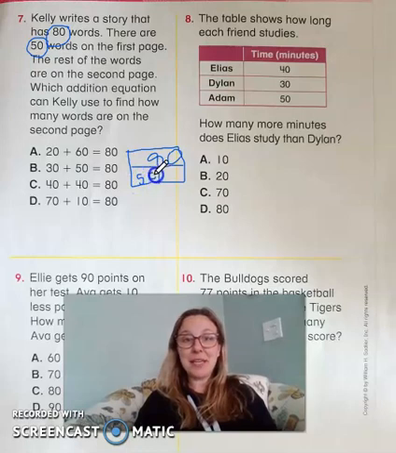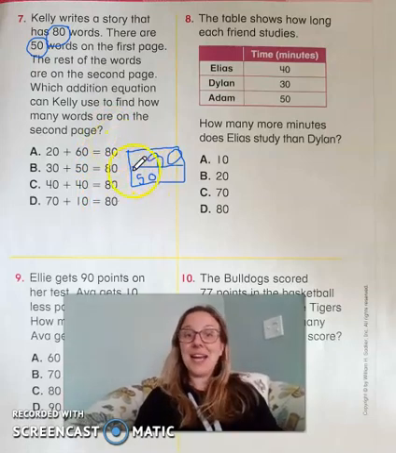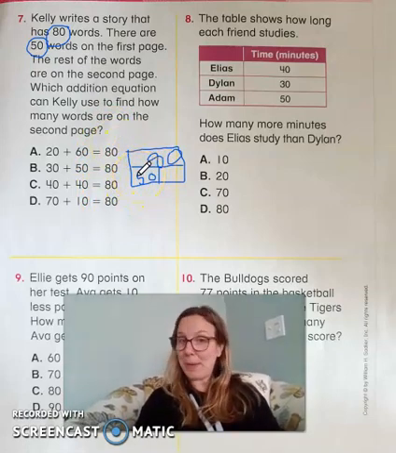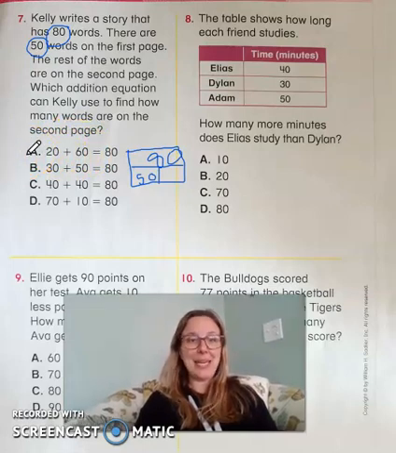So now I can set up my equation knowing that it'll have 2 parts. One of them will be 50. It will have a total, which will be 80. So all of my totals are 80. So at this point, it could be any one of those. Now I have to find one that has 50 as one of my parts. So this first one has 20 and 60. So it can't be that one.